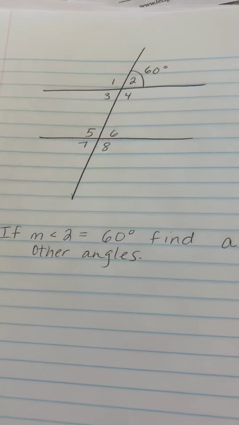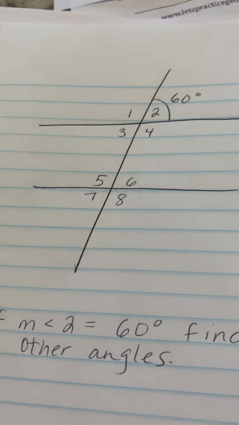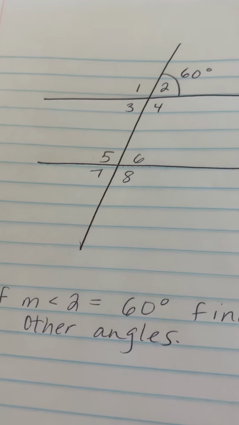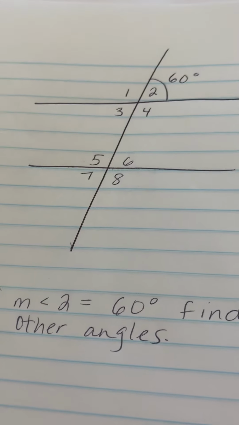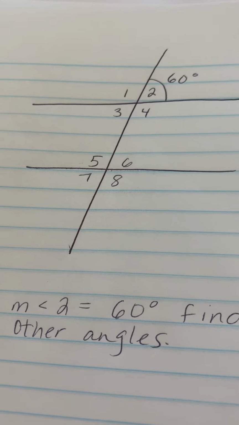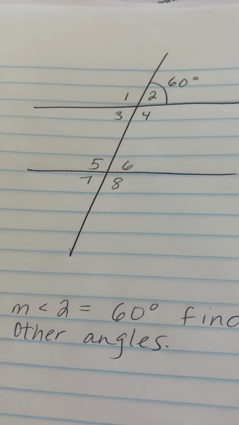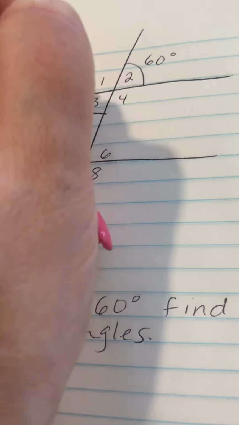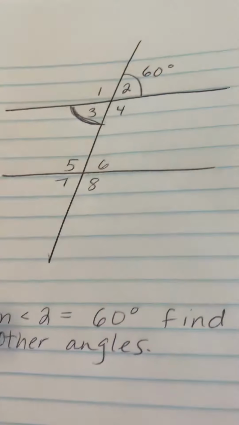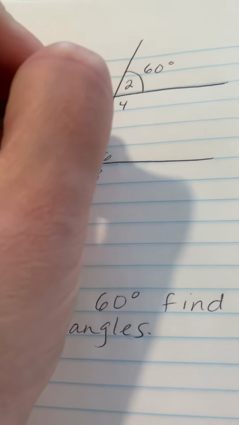diagram. You can do this knowing your properties of vertical angles from last week, and also linear pair supplementary angles that form a straight line. For example, angle 2 is vertical with angle 3 because they're opposite each other on the intersecting lines over here. So angle 3 would also have to be 60 degrees.